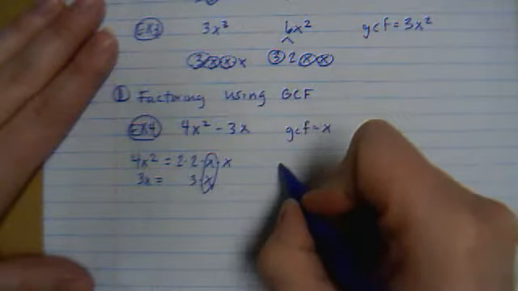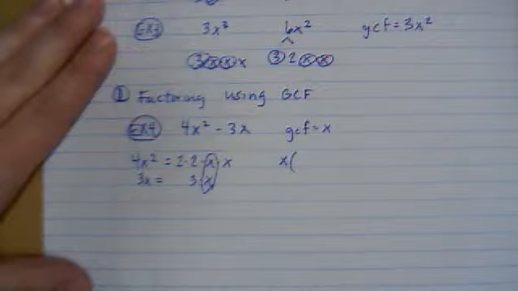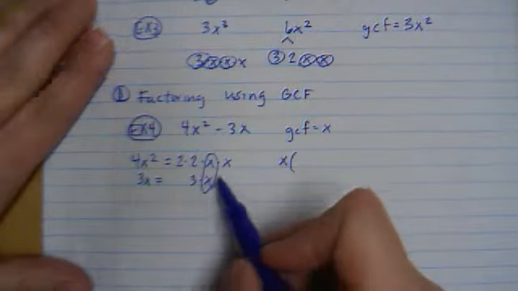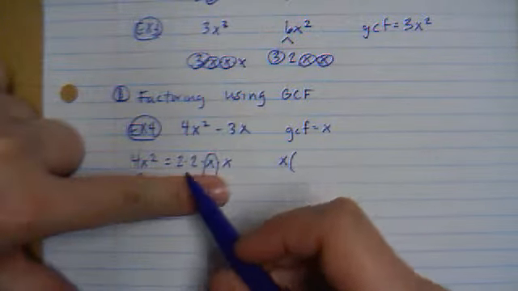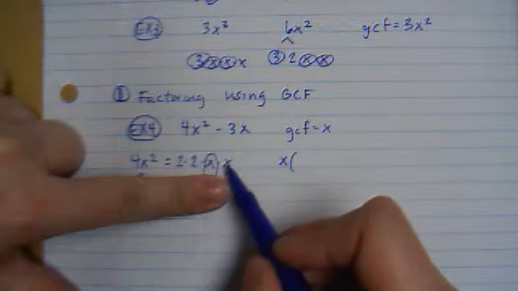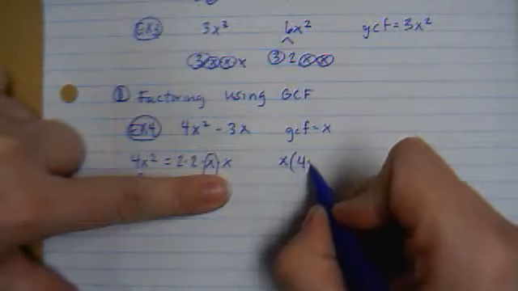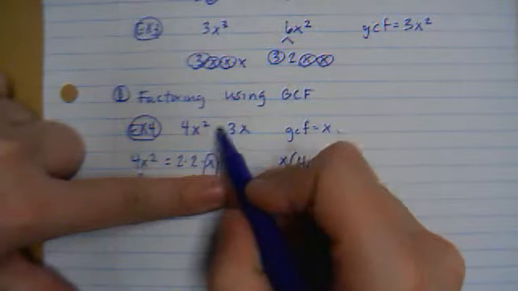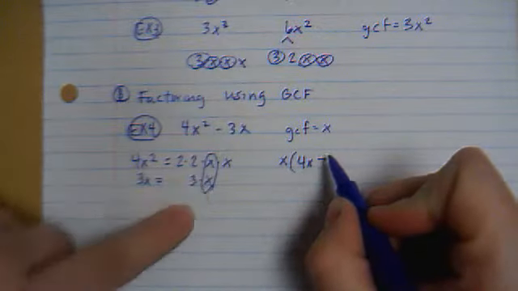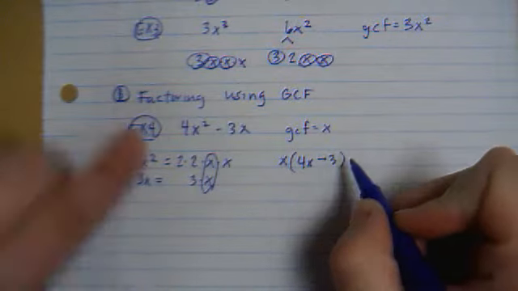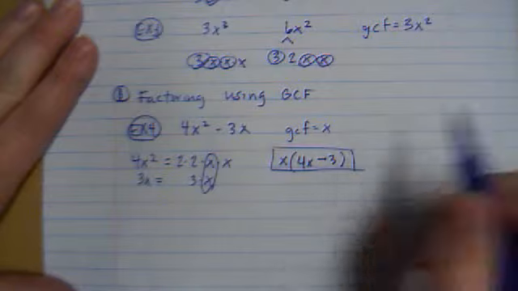So I'm going to take this, and I'm going to write it on the outside of the parentheses. Then I need to look and see what's left on this first term. 2 times 2 is 4, times x is 4x. This is where I bring the negative back in. So I'm going to put a minus, and this 3 is left on the second term. So this would be the final answer.